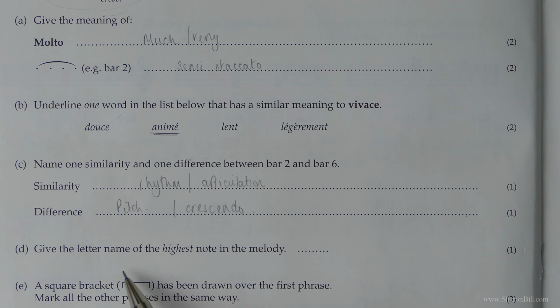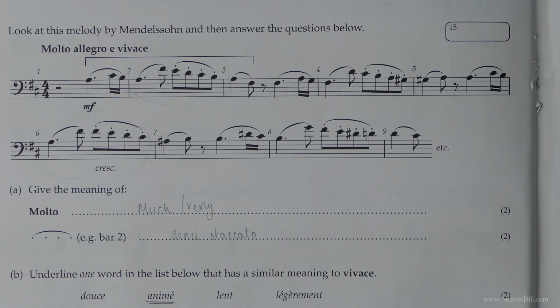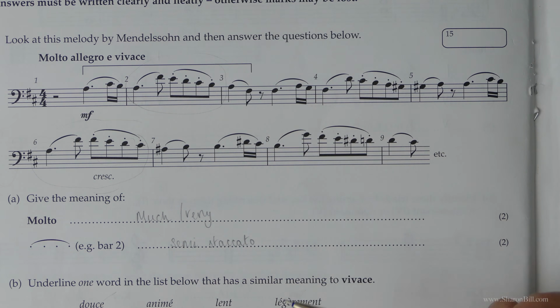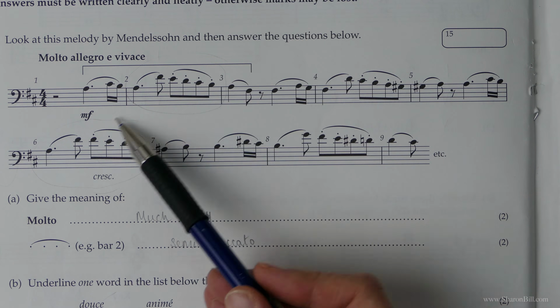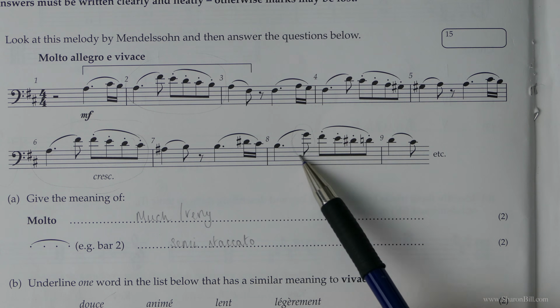Give the letter name of the highest note in the melody. So just a little bit of reading. We noticed that we're in bass clef. We've got to look how high we go. So these look pretty high. However, get to the end and you'll see that this is the highest.